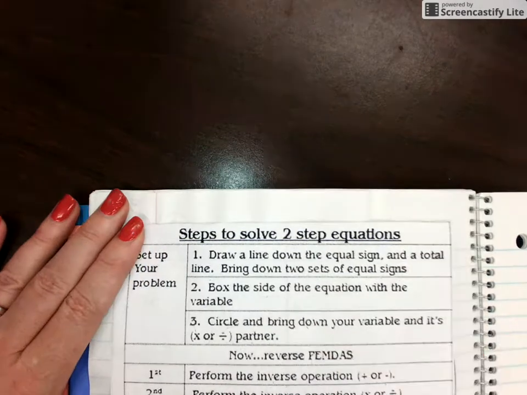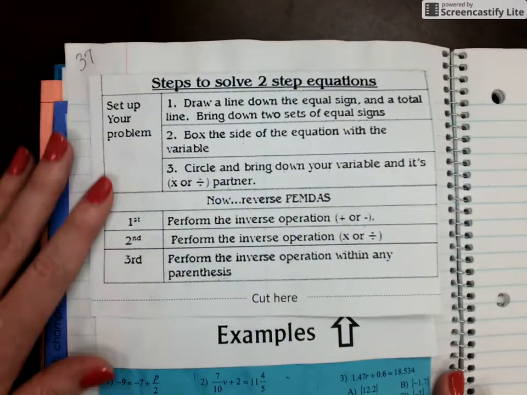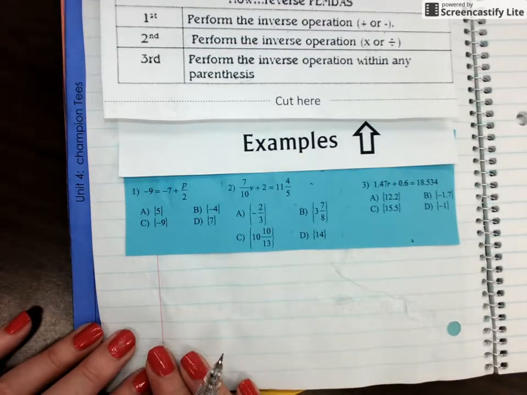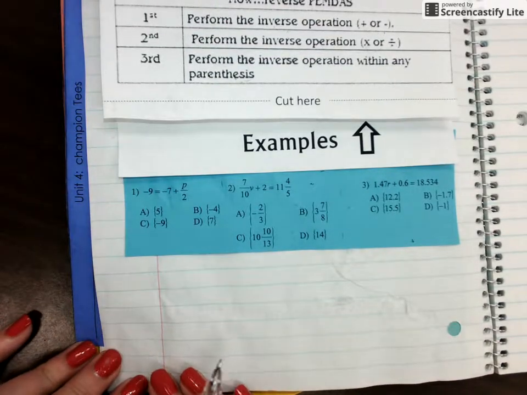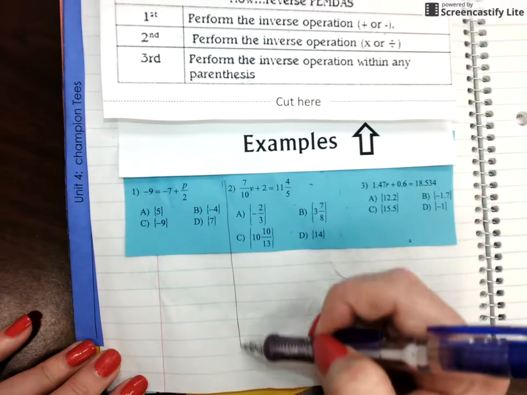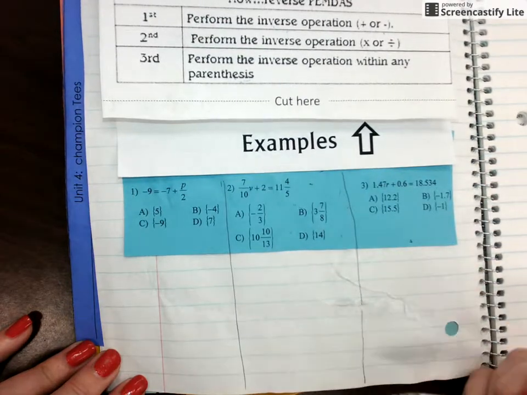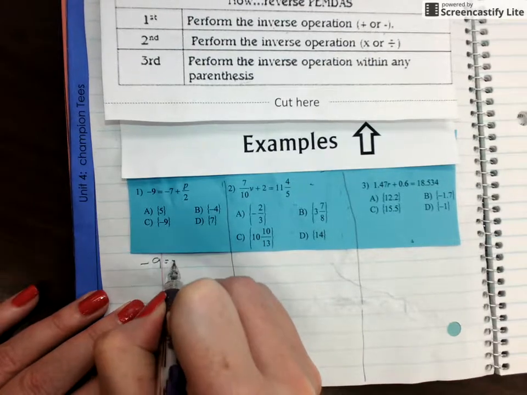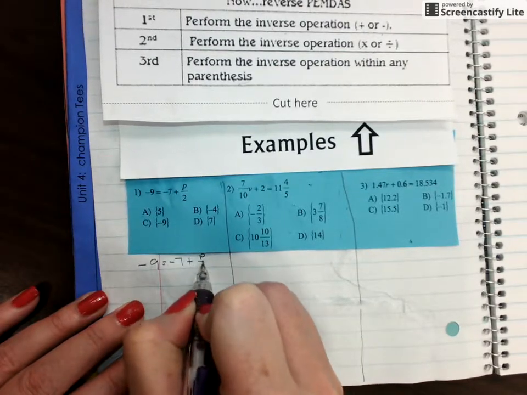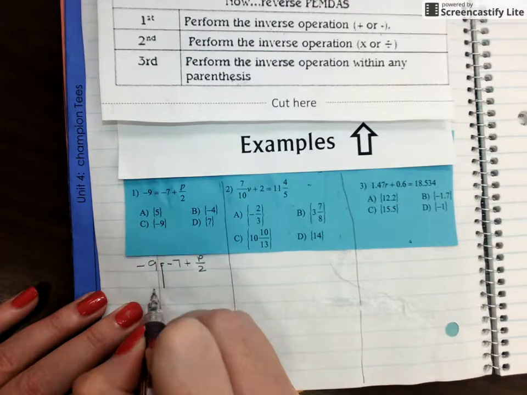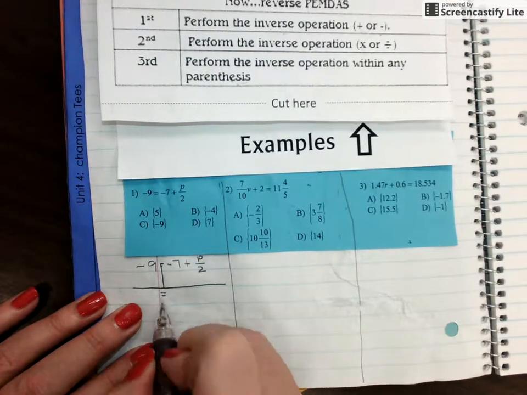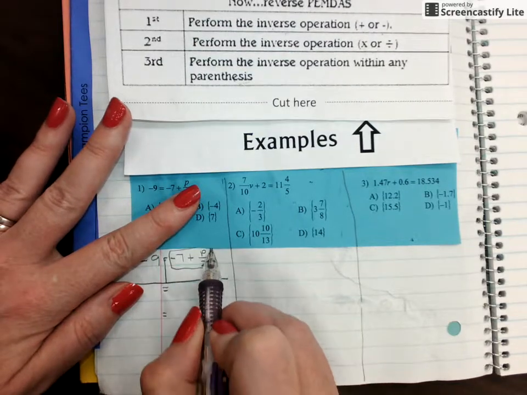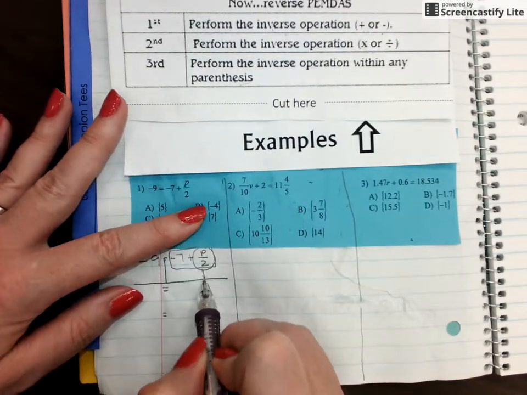So you have a good set of examples, but I want to talk to you about these more difficult problems. They're multiple choice. They come from your accelerated math. And so I'm going to kind of separate the 3 problems here. I'm going to rewrite the problem. You should always do that because we need to work on it. Bring my equal sign down twice and draw my total line. Box in, bring down my variable and its partner.